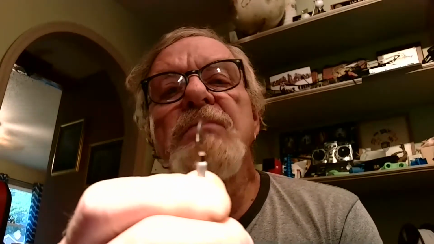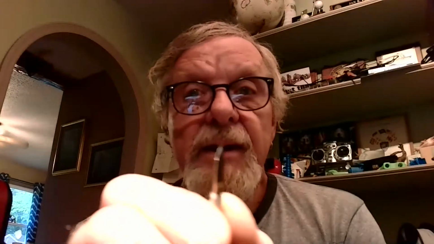These tools should never, never, never, never be used deeper than 1.7 millimeters. Never. They should never be used for clearing out a pocket. These tools here are for very, very fine lines. Okay, very shallow, very fine lines.